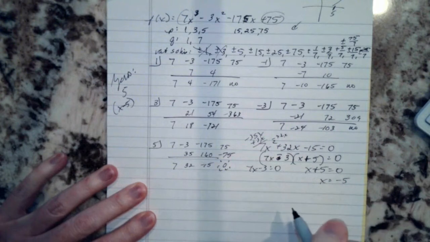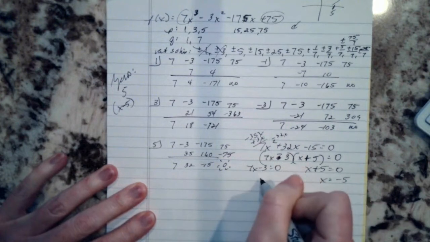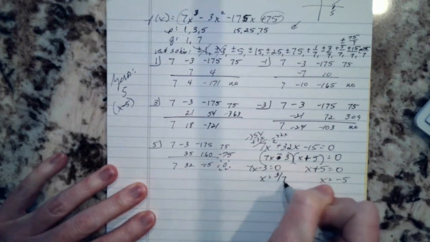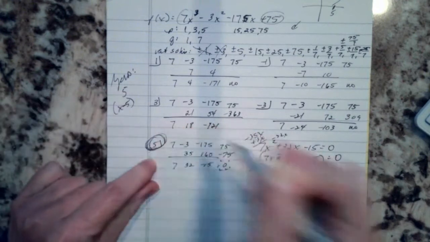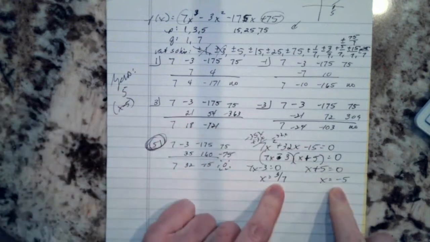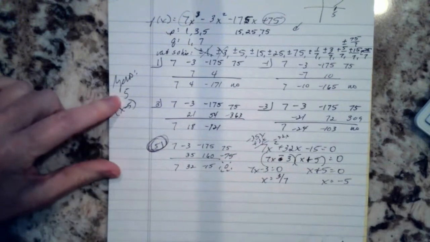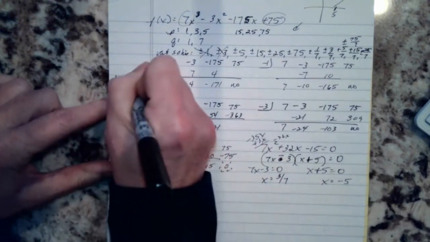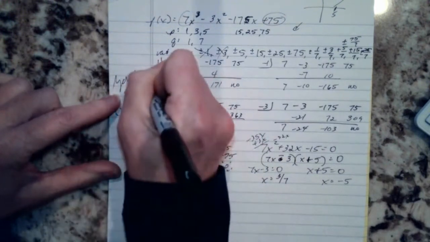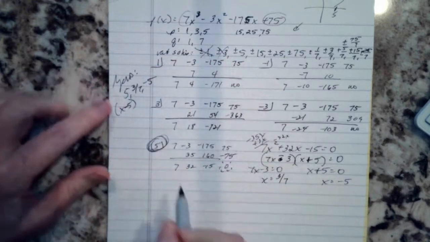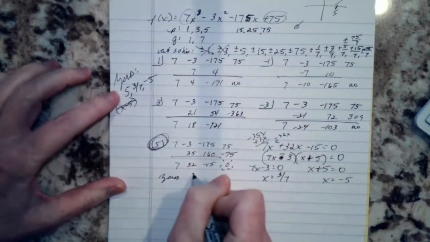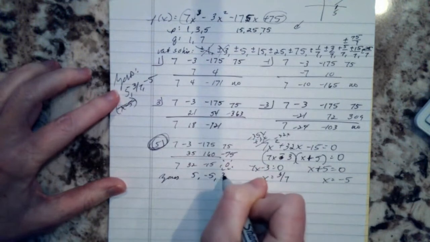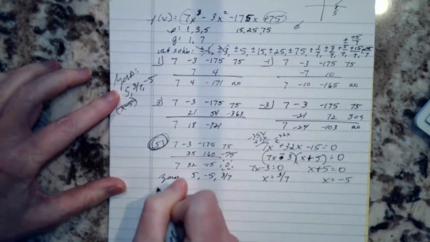Right here, we've got 7x minus 3 equals 0. Move the 3 over and divide by 7, and you get 3/7. So we found 5 right there. We have these two also. So our zeros are 5, 3/7, and negative 5. If they're asking you for the zeros, you give them the ones you got. Negative 5 and 3/7. Order doesn't matter.